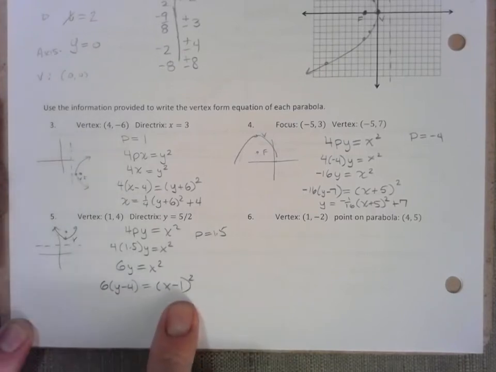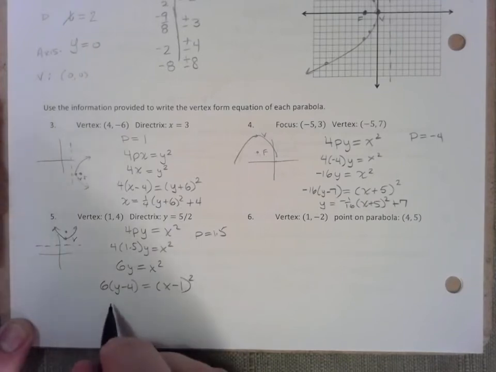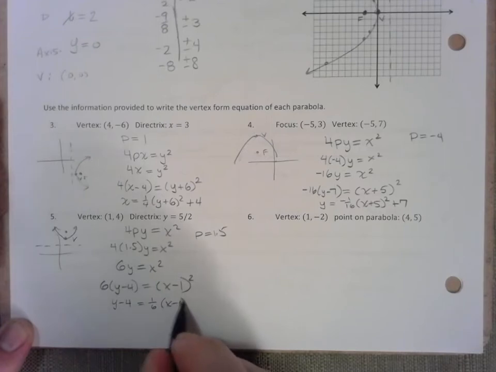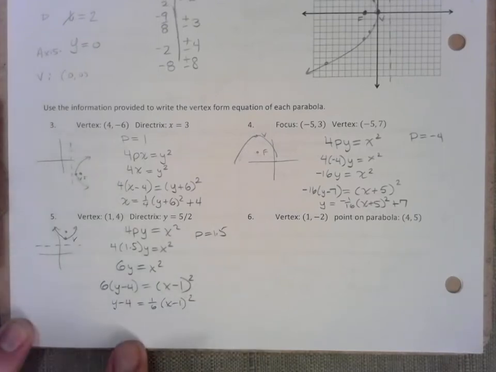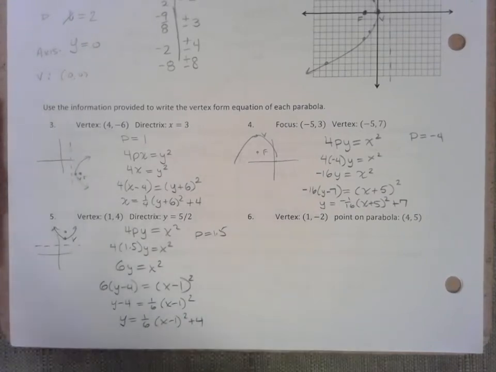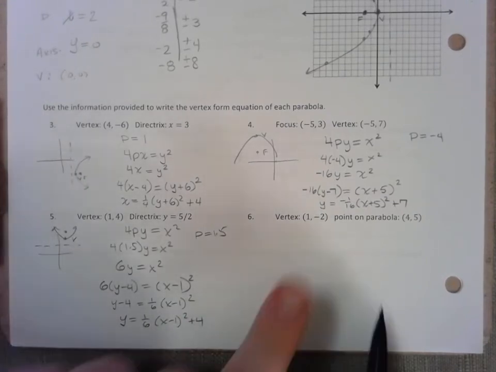Again, if you would like to solve for y and get this into a vertex form, I have a little bit more room than the ones above it, so I'm going to do this in 2 steps. I'm going to multiply by 1/6. That undoes the multiplication. Let's undo the parentheses by adding 4. That's not too bad. Our last exercise on this page, let's see.